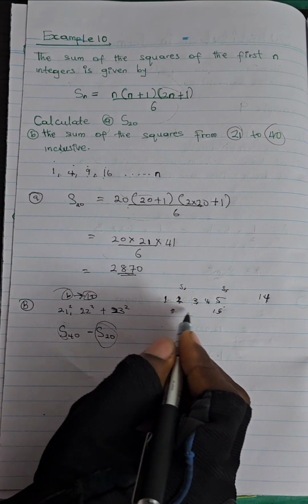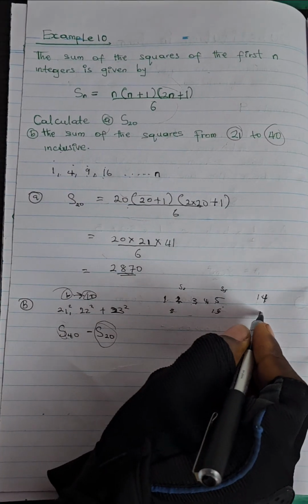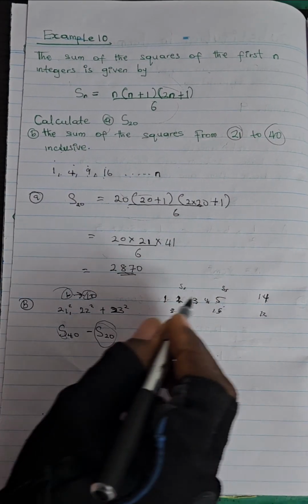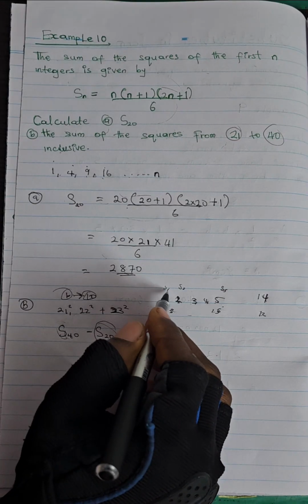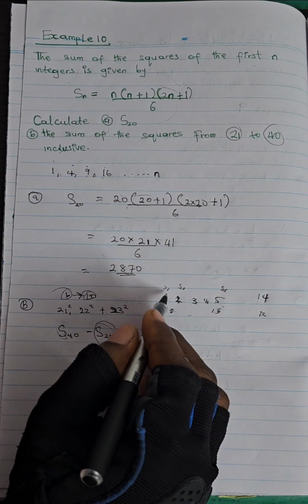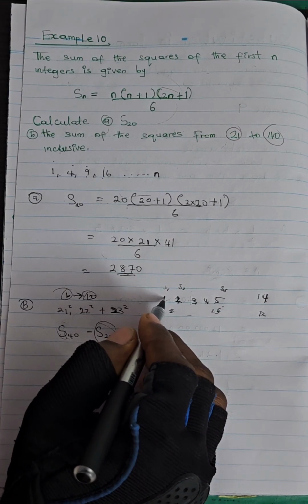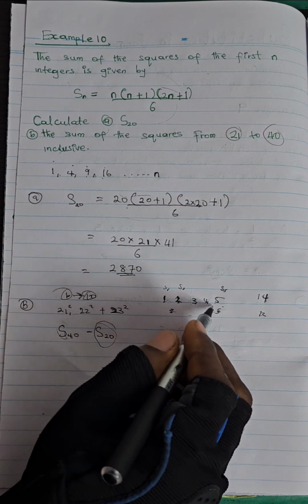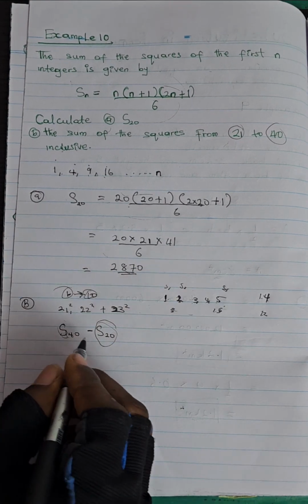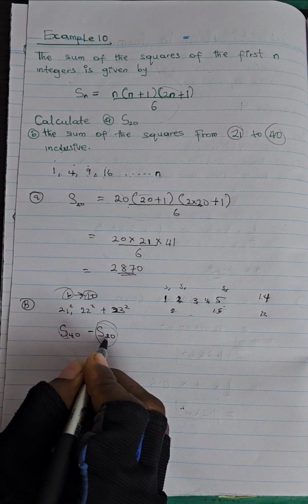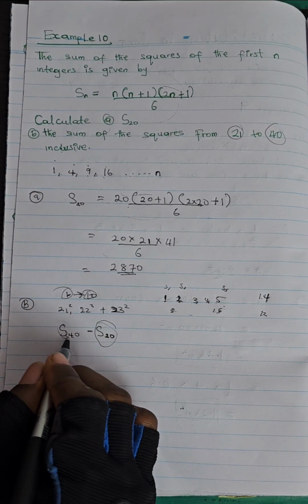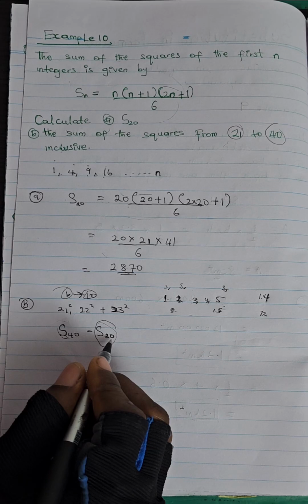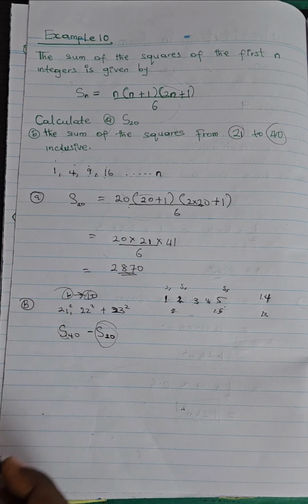So 15 minus 3 gives 12, which is less than the 14. So the best thing to do is S5 minus S1. So you have 15 minus 1, because the sum of 1 is still 1, while the sum of this is still 15. That will give you that same 14. That's what we did; we have to step a little step down. Instead of using S40 minus S21, we are using S40 minus S20. I just hope we understand it.